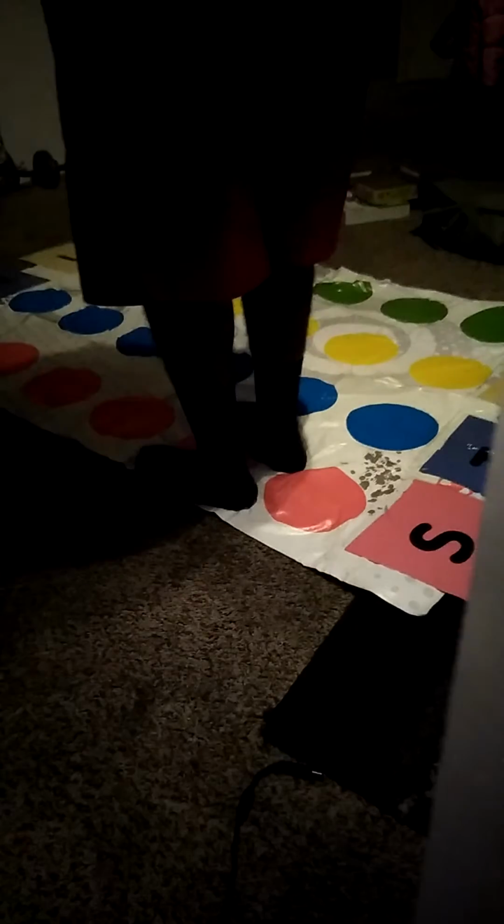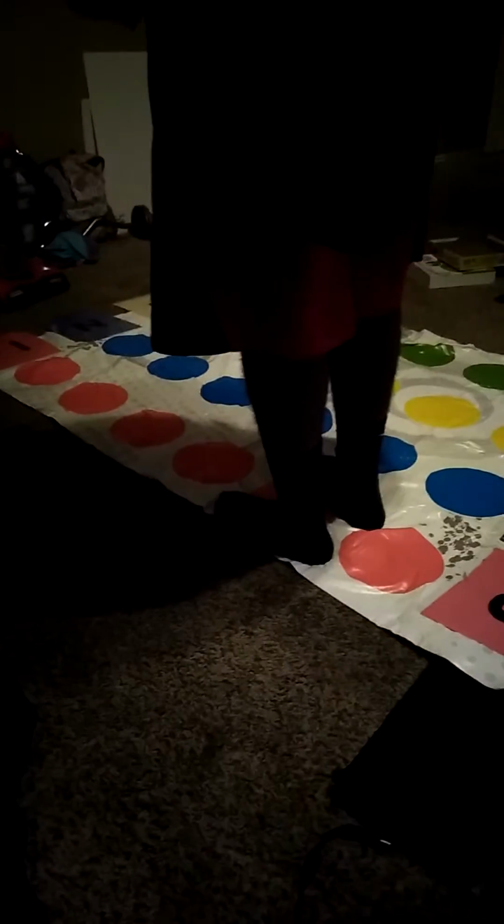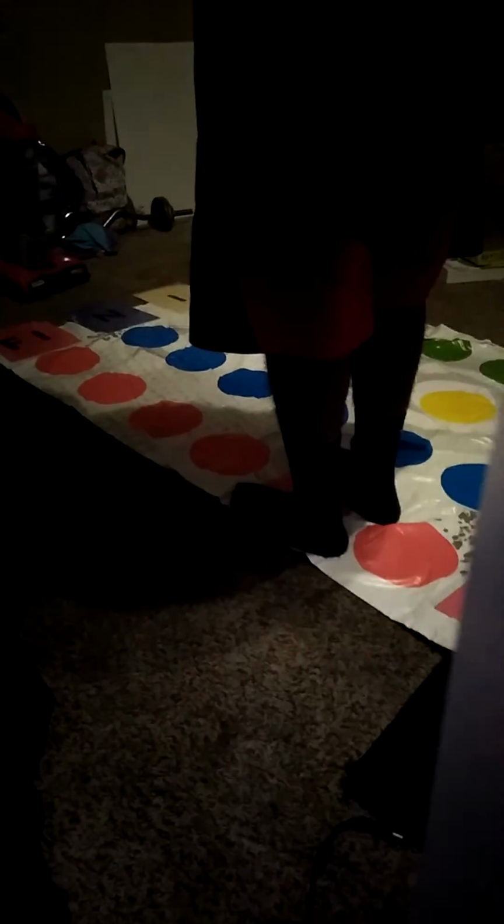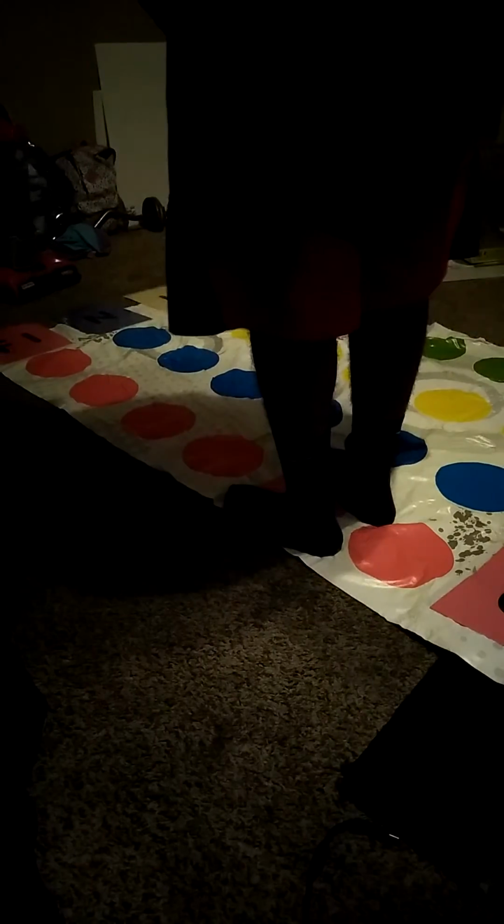Okay, so that's pretty much my example. If you can see, he moved up another space. So, like I said, the first one that gets to all 7 of the circles wins the game. So that's pretty much my tutorial.